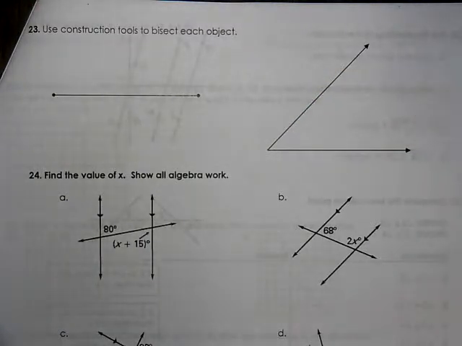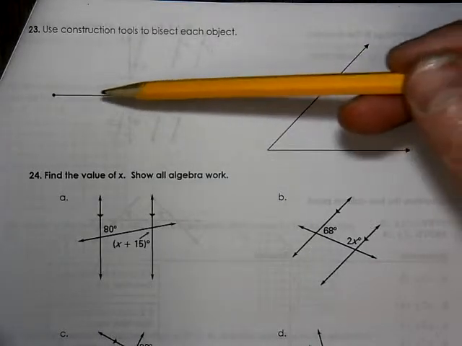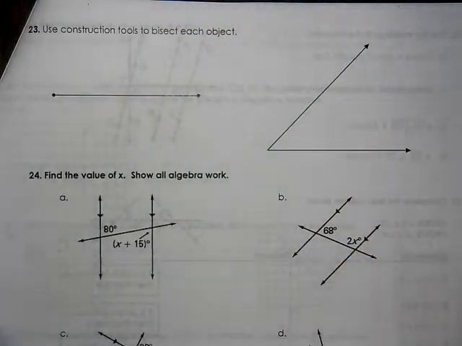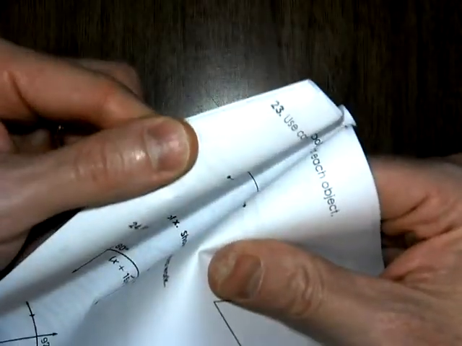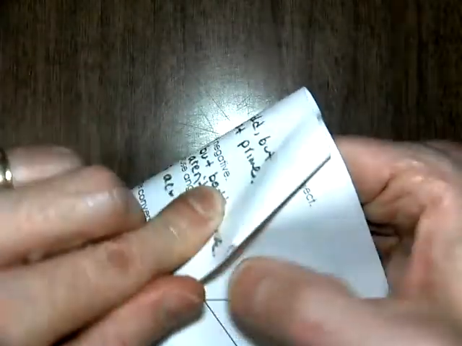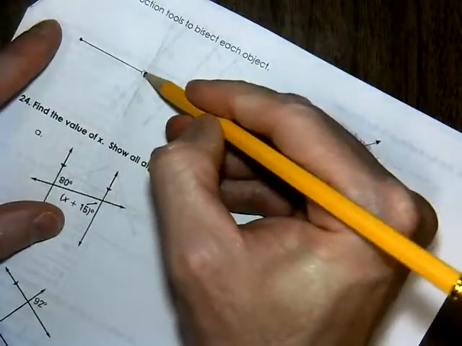The way that we did this in class was to actually just fold the paper. We're going to try to put one end point on top of the other end point, and that will also bisect and show us exactly where that midpoint is. So we'll take our paper, a little tricky to do under the video, but we're going to take both our end points, line them up with each other, and that will show us right where the midpoint is located. That will bisect the segment.